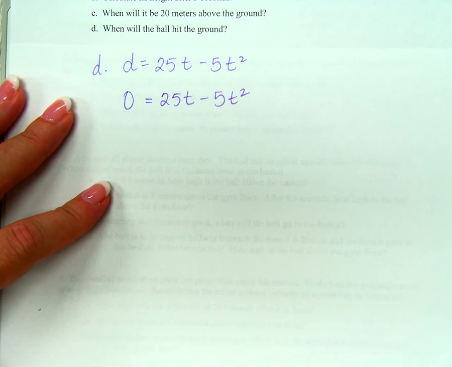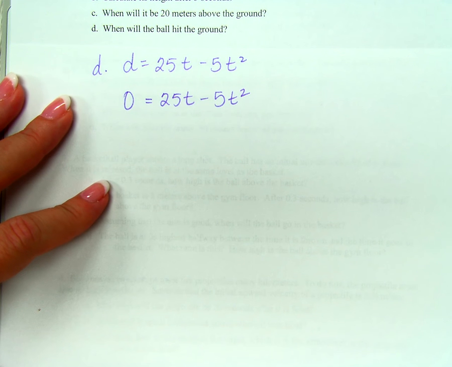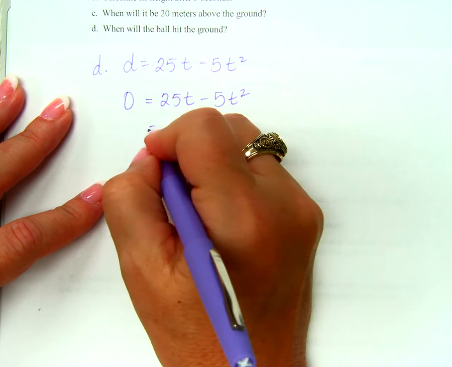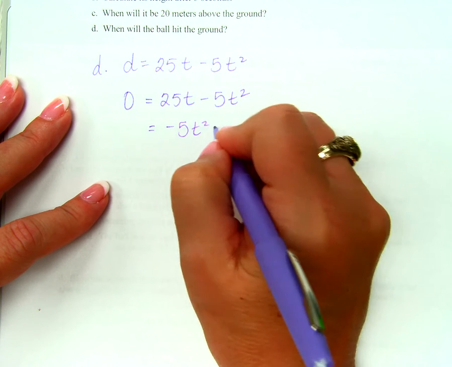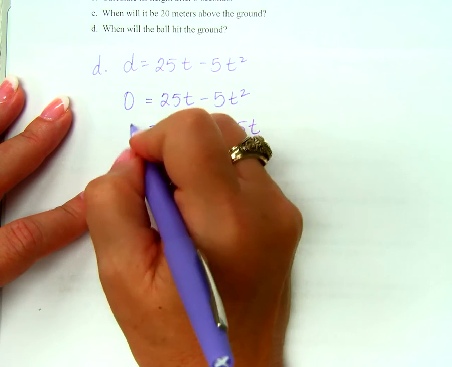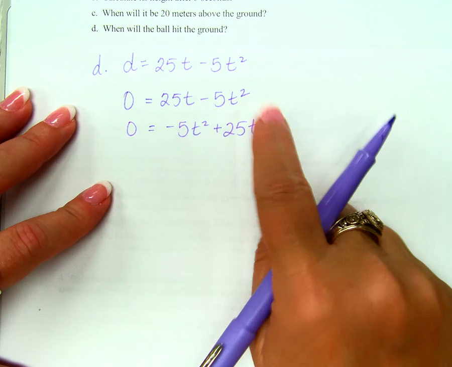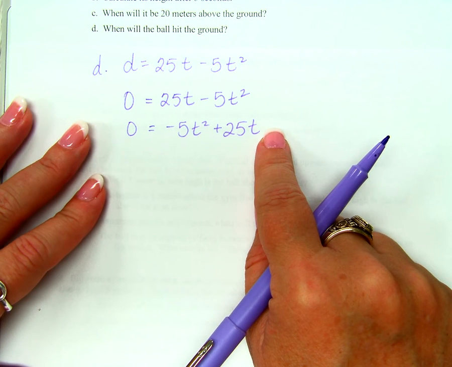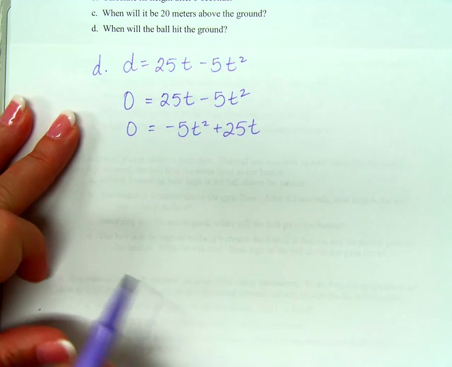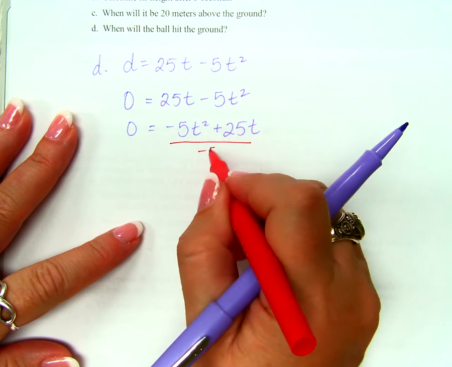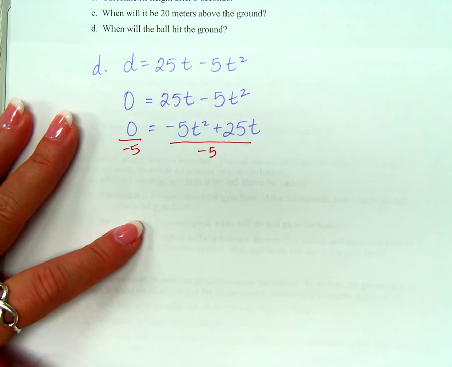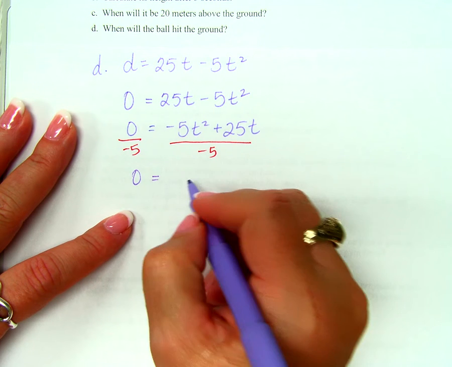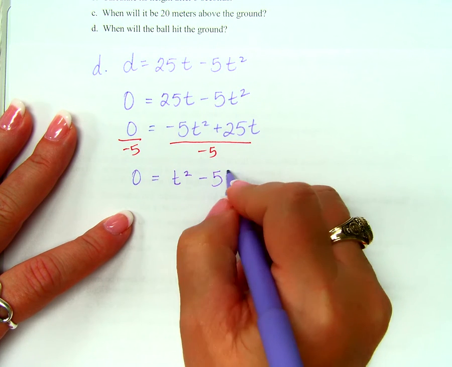How do you want to solve it? Same kind of way? Get it in standard form? Okay. Negative 5t squared plus 25t equals 0. Now, there's not a c term. Does that help us or hurt us? It helps. It makes it easier, doesn't it? Can I still divide both sides by negative 5? Would that help some? Yes. Okay. So 0 equals t squared minus 5t.